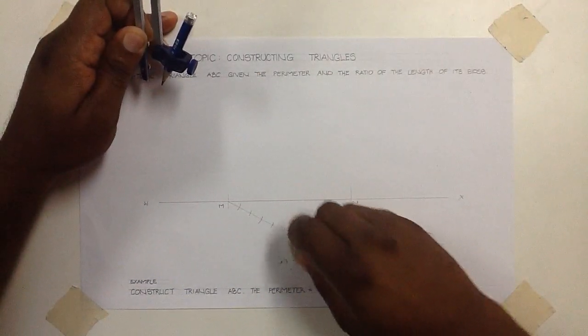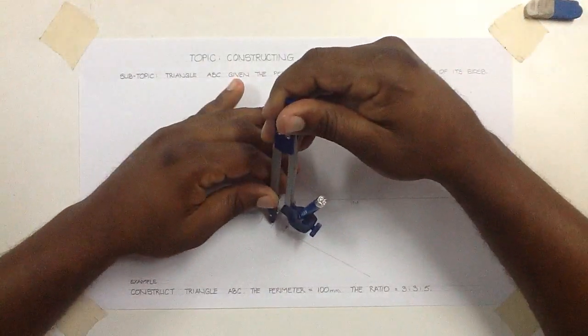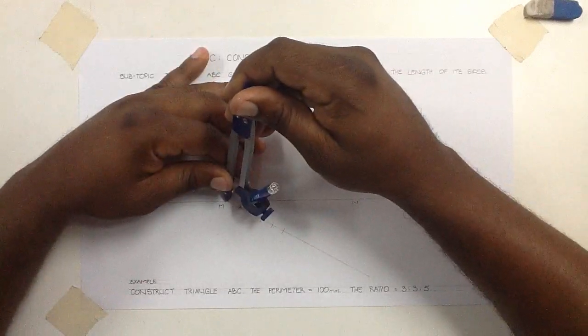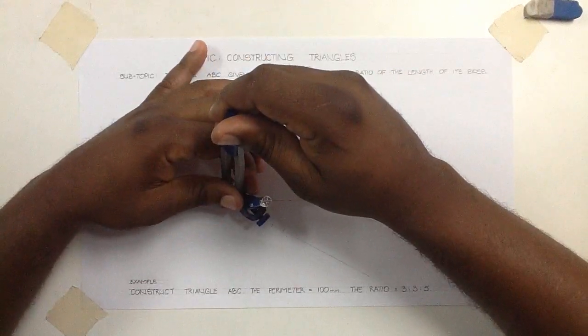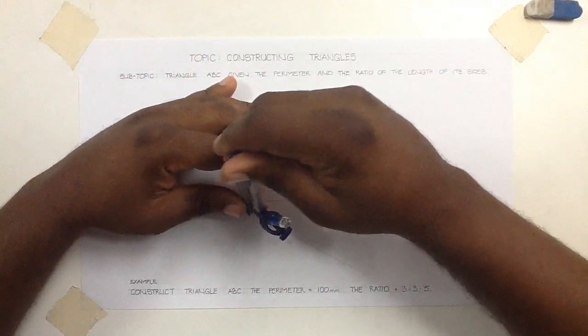Yep, we're not perfect, so these things will happen. We just pick up from there and we continue. Make sure our radius did not change. Alright, making sure that it's still correct right across the board.